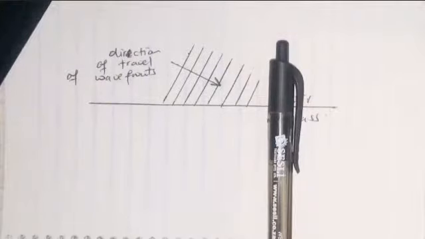Then part B, the one which requires drawing, says a wave in air is incident on a glass block. Fig 7.1 shows wave fronts at the air glass boundary.